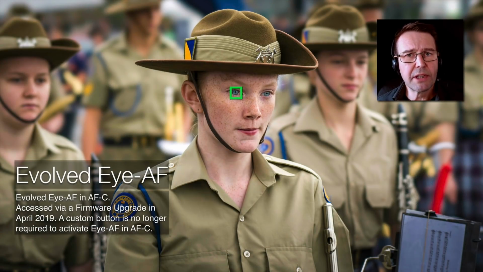Now, one of the improvements to IAF, it's called Evolved IAF, is that we no longer have to hold down a custom key to activate IAF in continuous autofocus. This has been a much requested feature and it is now available via this firmware upgrade.